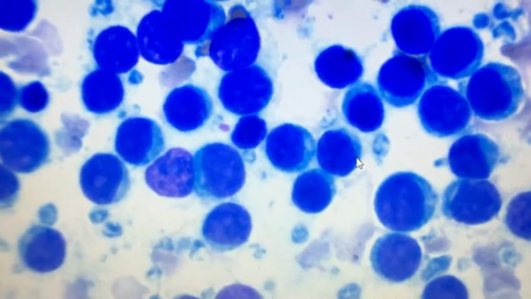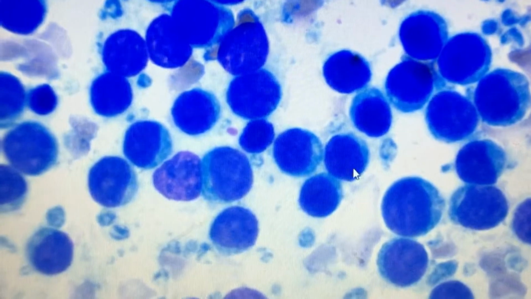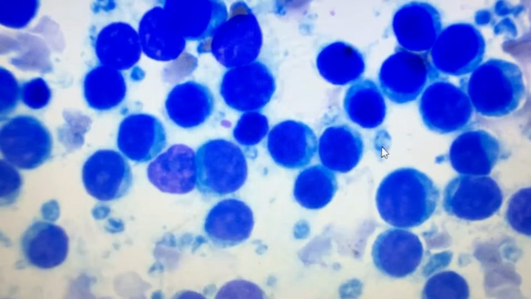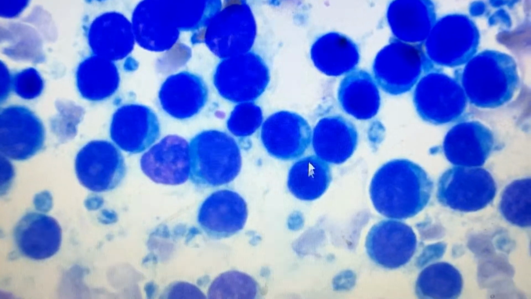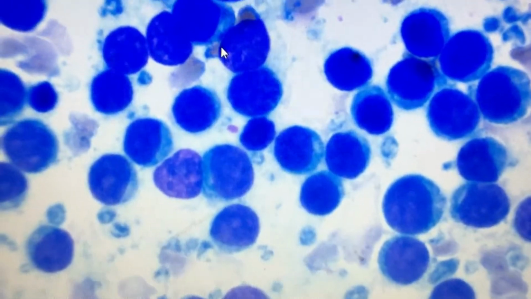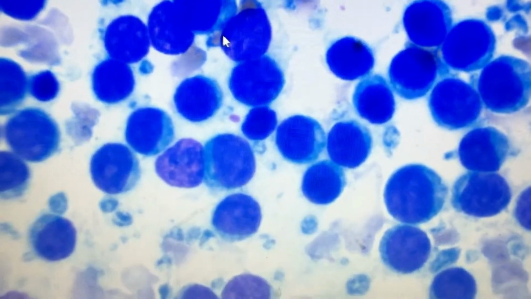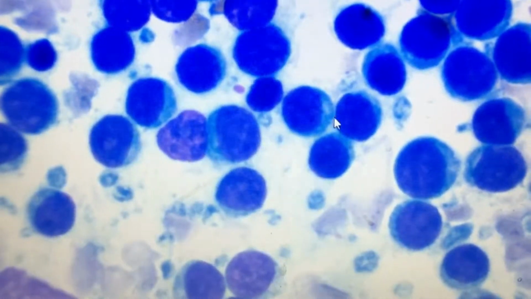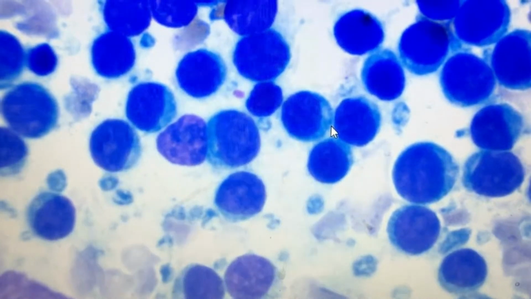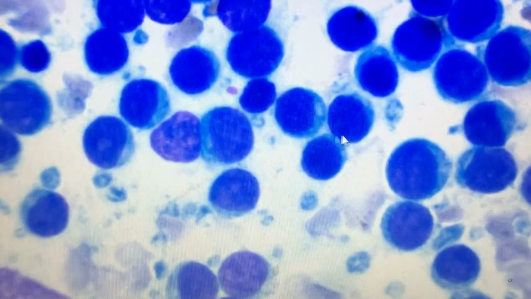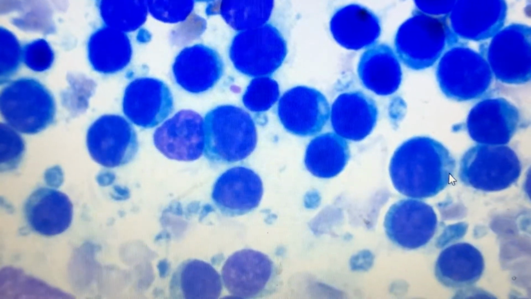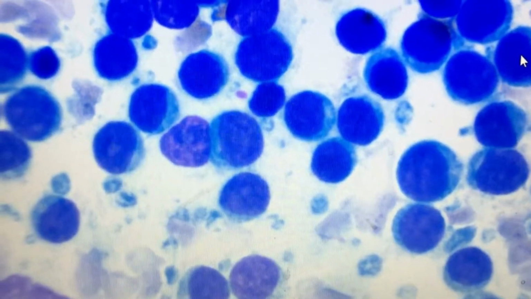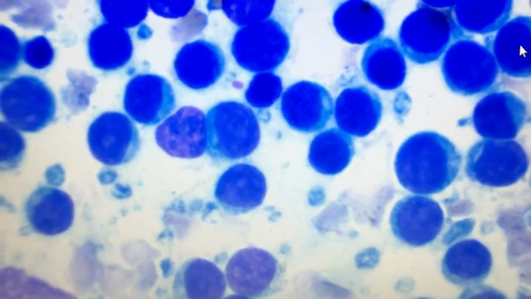And yeah, here you can see a lot of lymphoglandular bodies, and even lymphoglandular bodies are not uniform. Some are small, some are big, and if you carefully note the intensity of cytoplasm, they are hyperbasophilic, their blue is very intense, which means that the cells are active in multiplication.